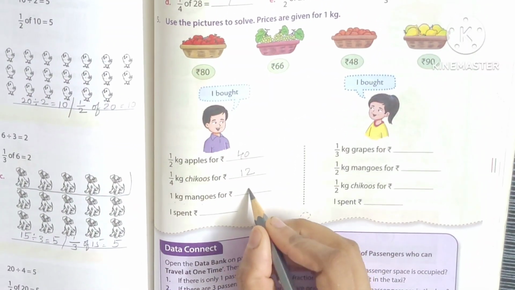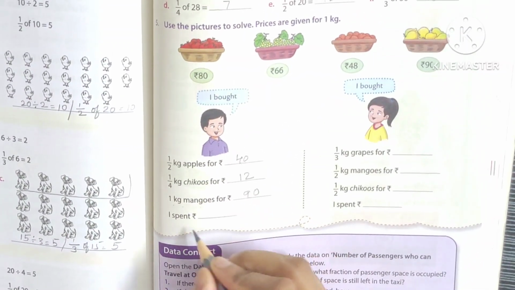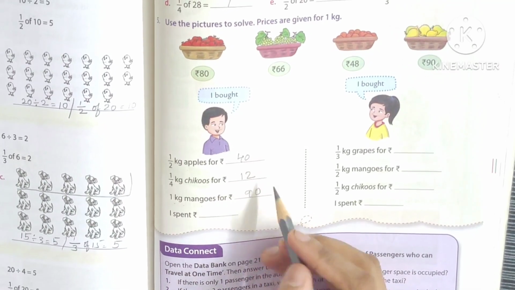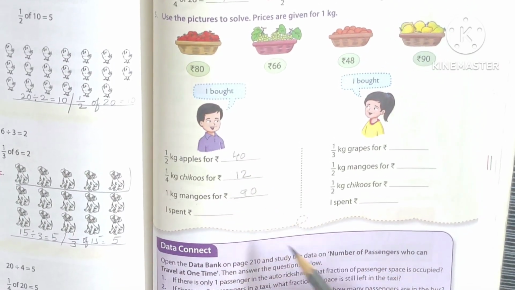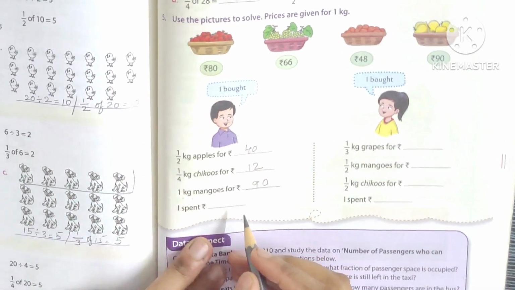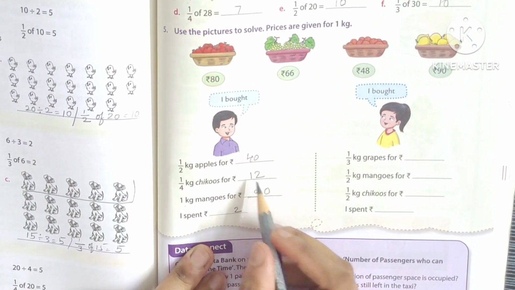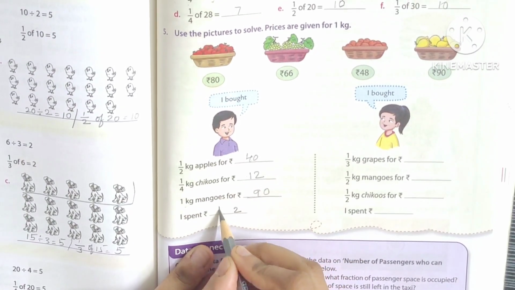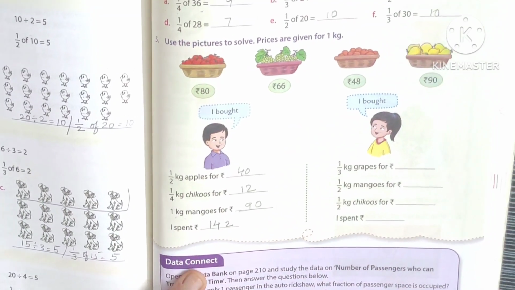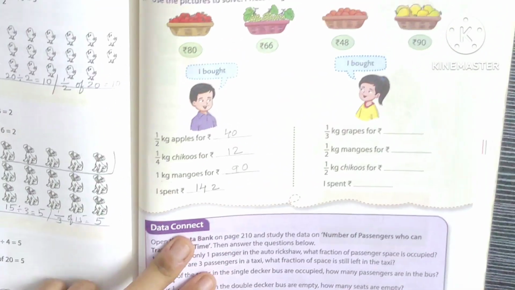It's 90 rupees. I spend. So you have to total this. I spent 142 rupees. Okay.